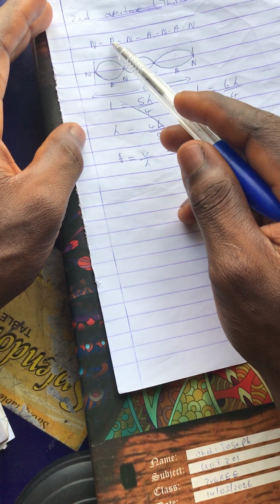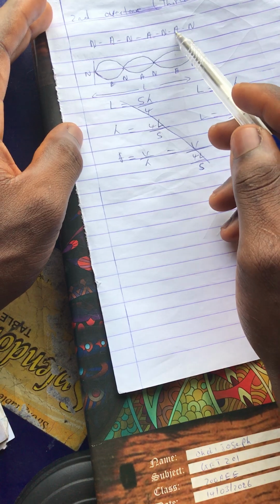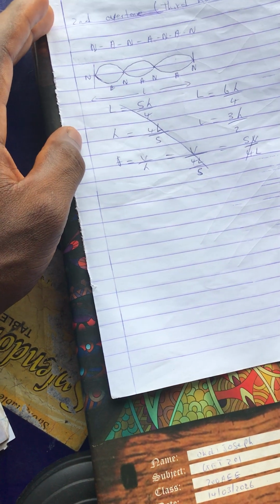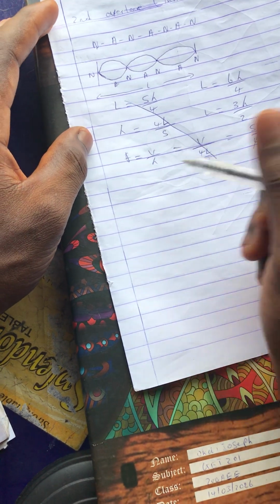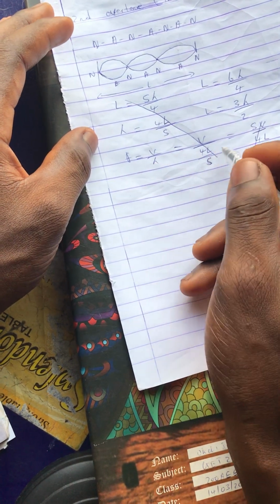From here to here is 1. From here to here is 2. From here to here is 3. From here to here is 4. From here to here is 5. And from here to here is actually 6. So that is it. Now we still compare it to our normal frequency, the way I just did this one here.